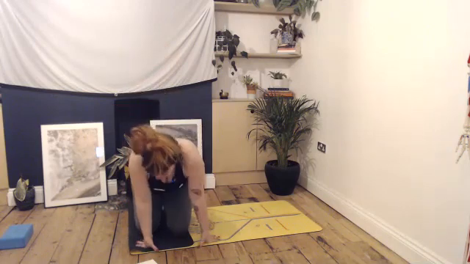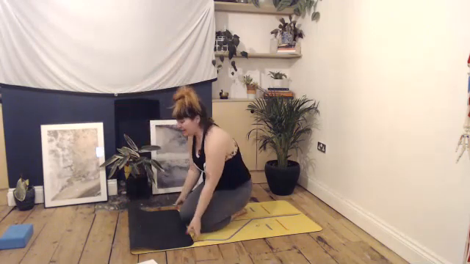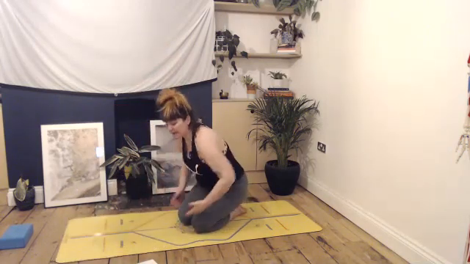Good. And then just release. Shake it out. And we're going to come on to our backs. So we have bridge pose, plow pose, and fish pose, okay? Fish pose is called Matsyasana.